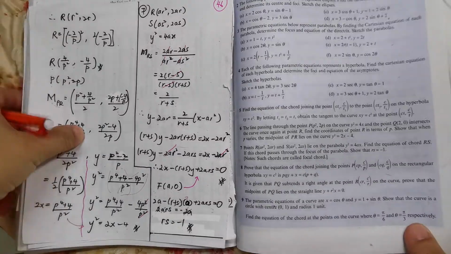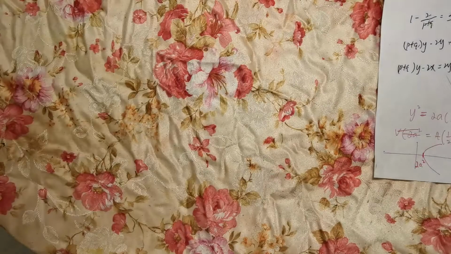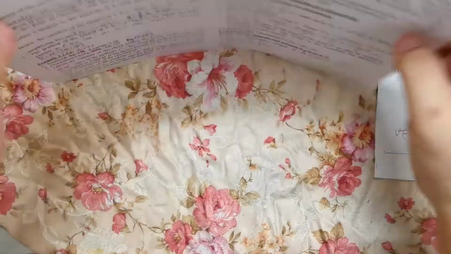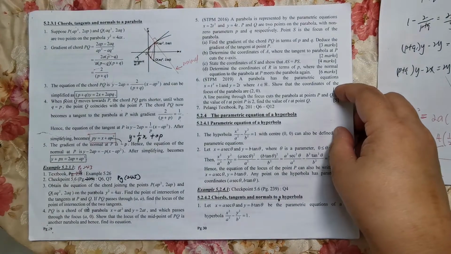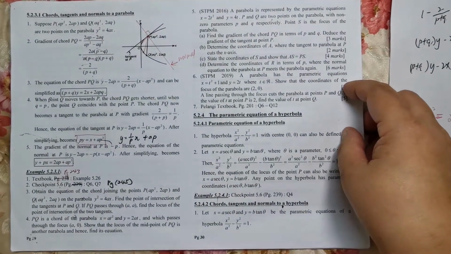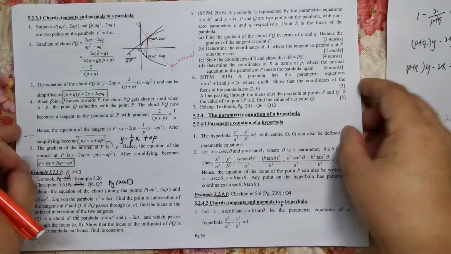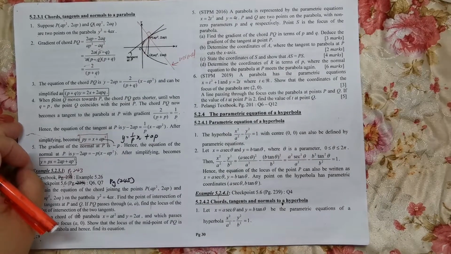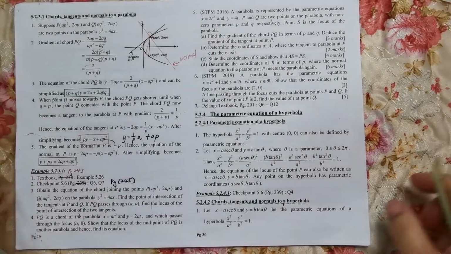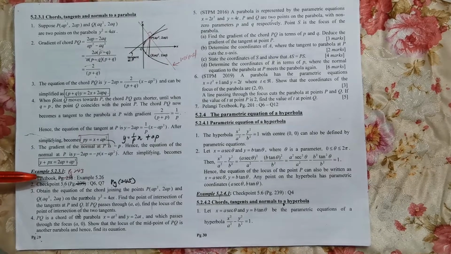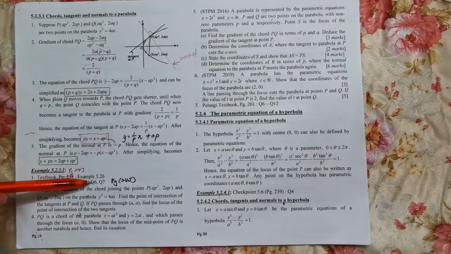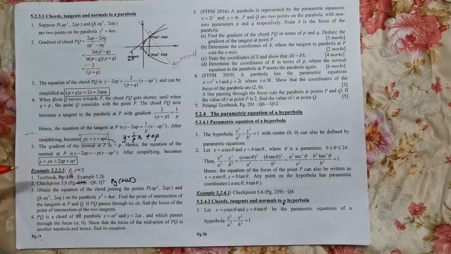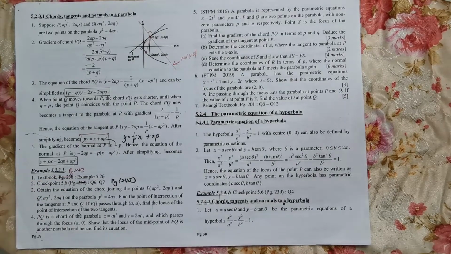Okay, so next, we'll go back to the notes. Okay, we can make it bigger. So just now we saw the example in your textbook, and we did checkpoint 5.6 questions 6 and 7. So I'm going to discuss another 2 more questions.